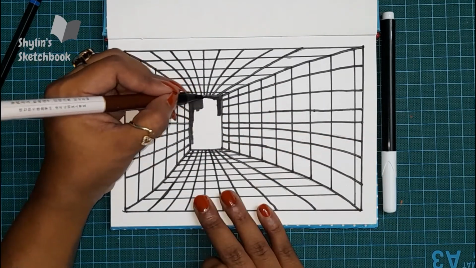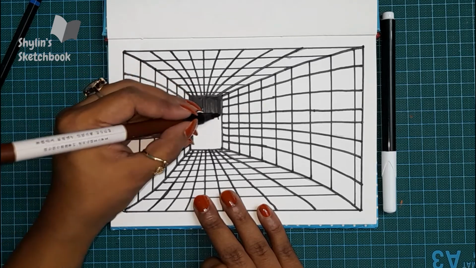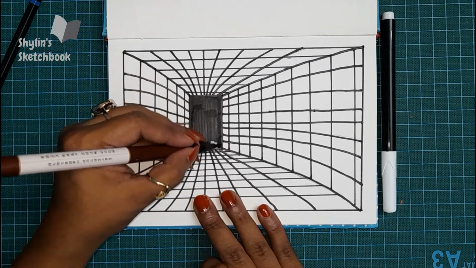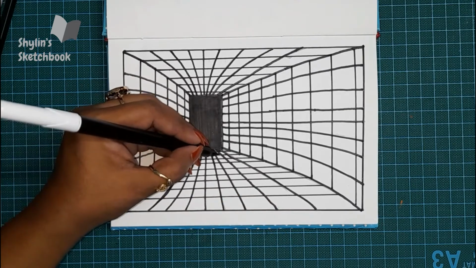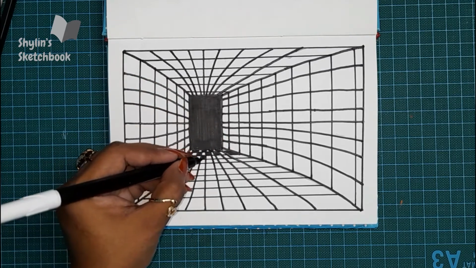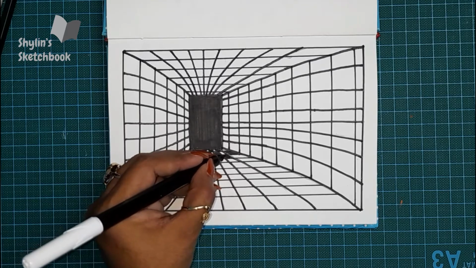As I have mentioned, the rectangle that I drew in the middle of the page is going to be the vanishing point for the tunnel. So I'm making it black. Now I'm coloring the grid in black color to make a checkerboard effect.